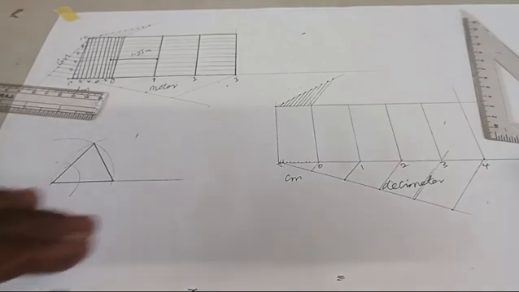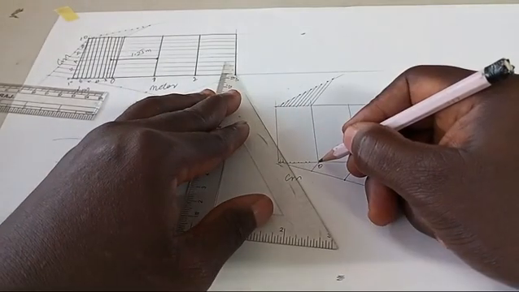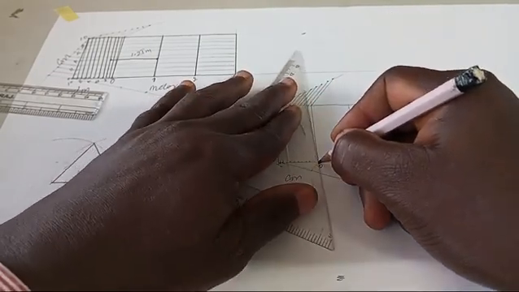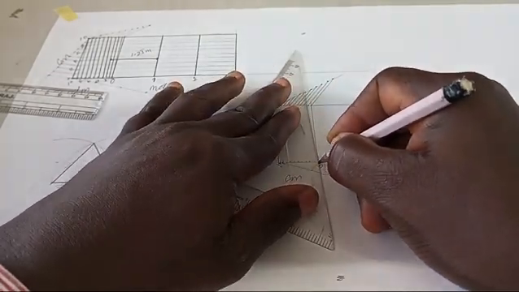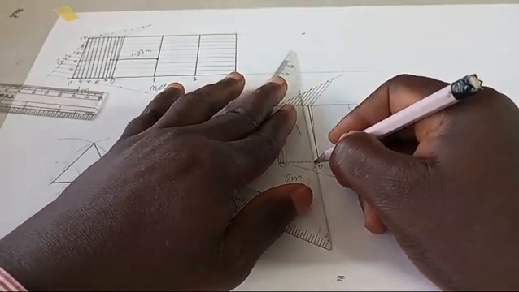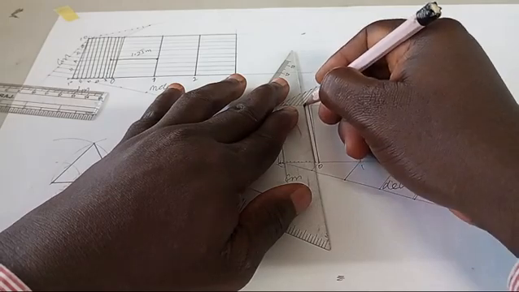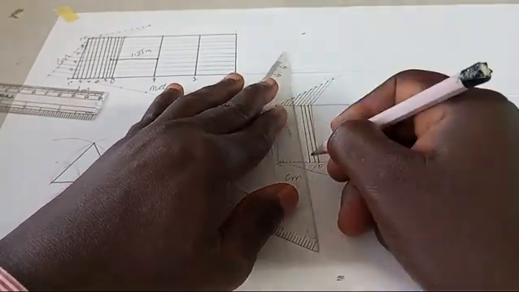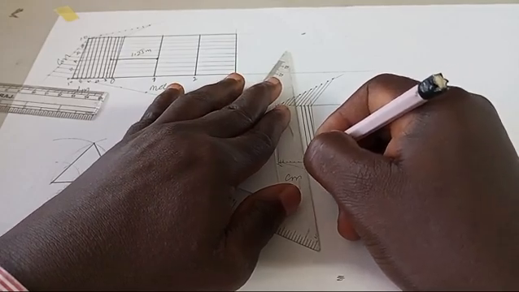How do we draw the diagonals? This is 0 connected to 1. Like this, connected to 1. You can see it's giving us a diagonal line like this. The next one, this is 1 connected to 2. Like that. This is 2 connected to 3. Like that. So 3 to 4.